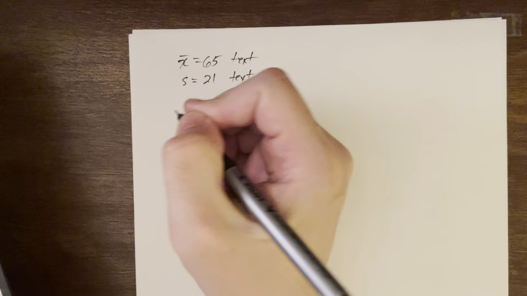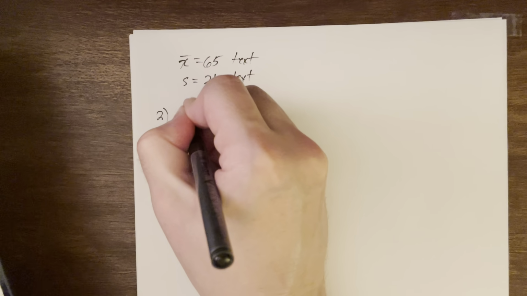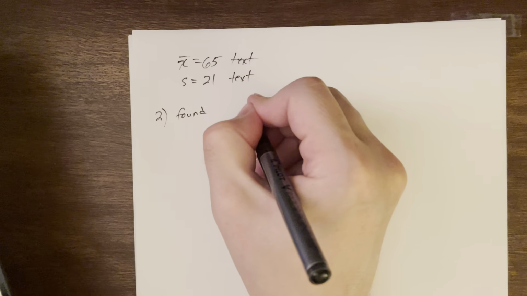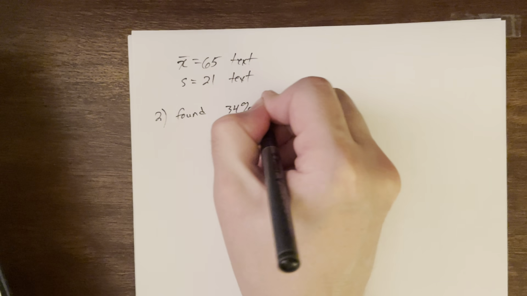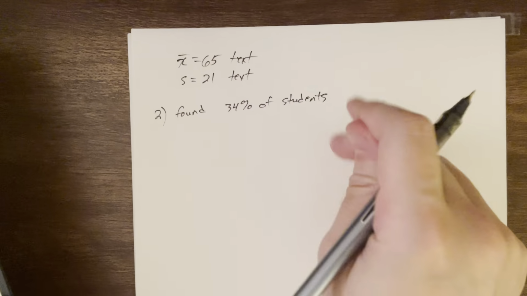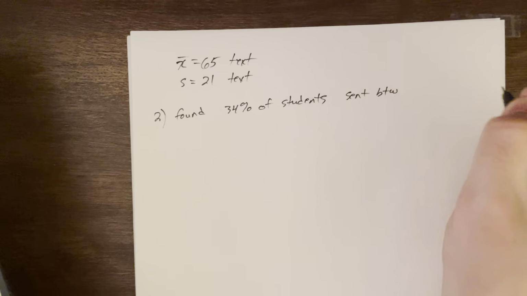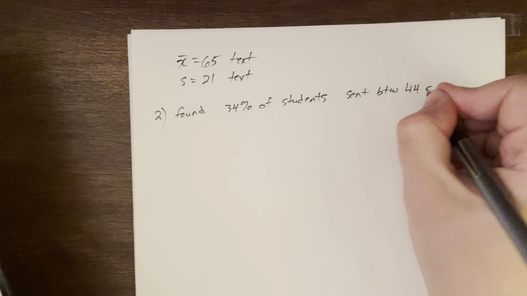This is kind of a part B, okay? In number one, actually let's do number two. In number two, we already found approximately 34% of the students sent between 44 and 65 text messages.